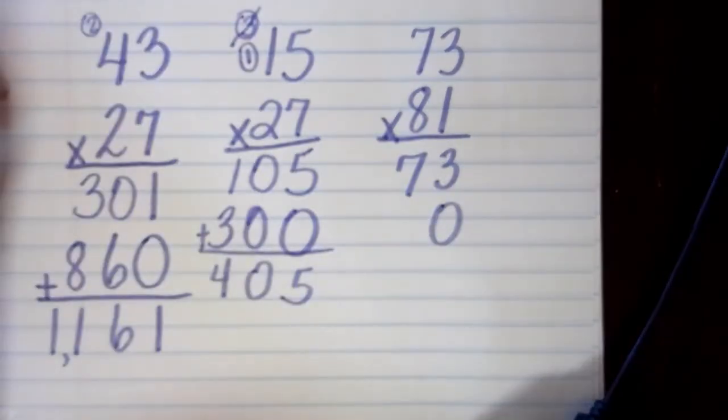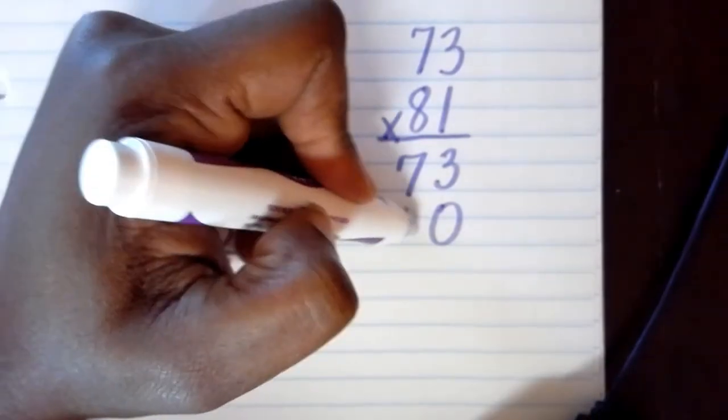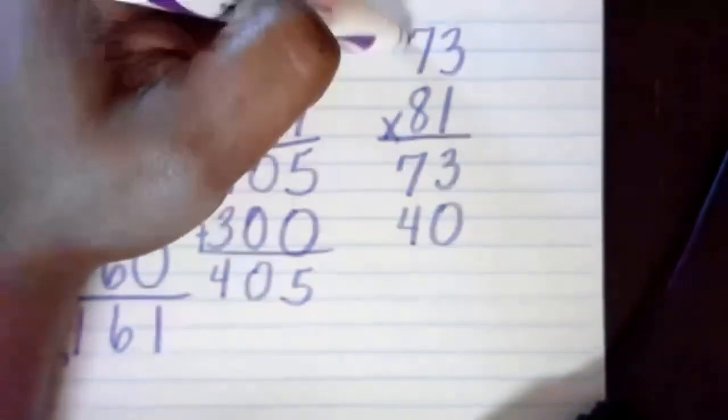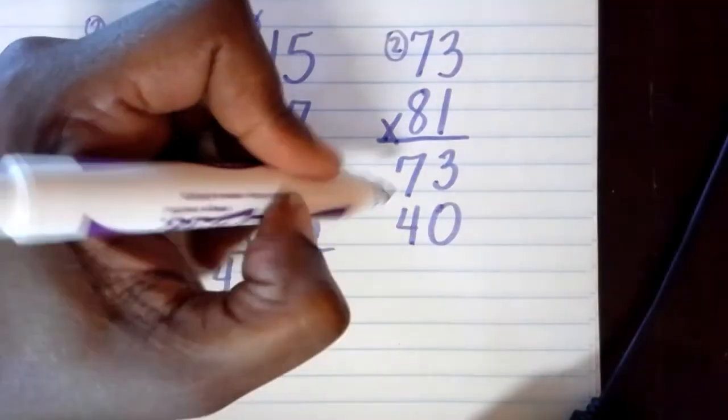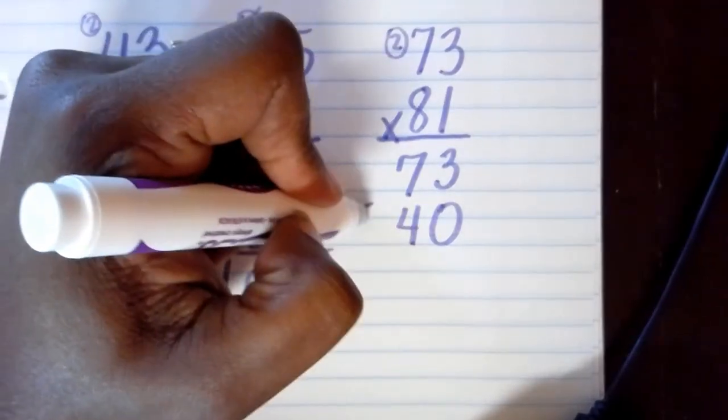8 times 3 is 24. Put down your 4, carry your 2. 8 times 7 is 56. 56 plus 2 is 58.